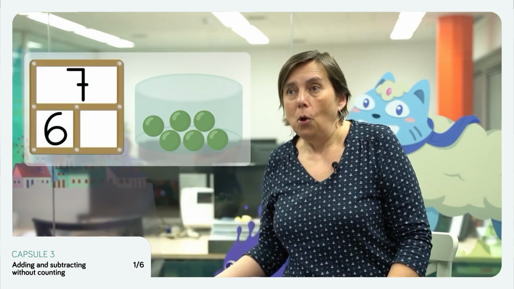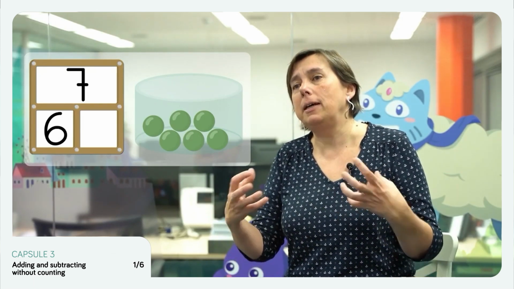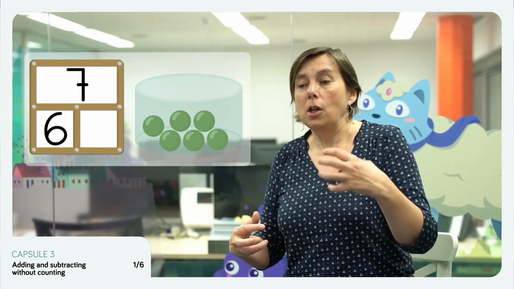And we say, if in this jar there are 7 beads, then we cover it for a moment, and now there are 6. How many have we taken out? Or if we say to them, the jar after one operation has 7 beads, but originally it had 6, the child imagines the decomposition of 7 as 6 plus something. And so I ask you, what is the missing number?